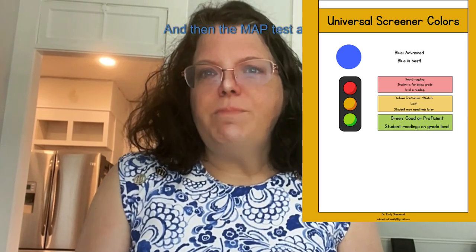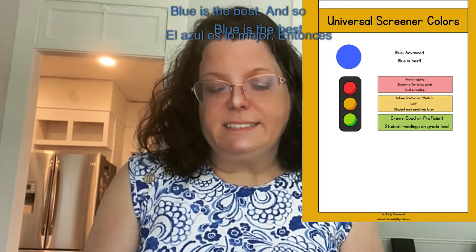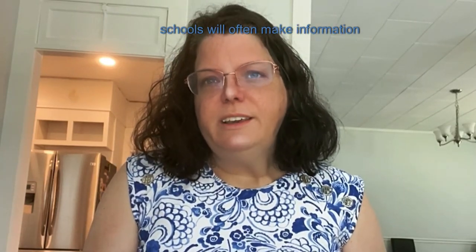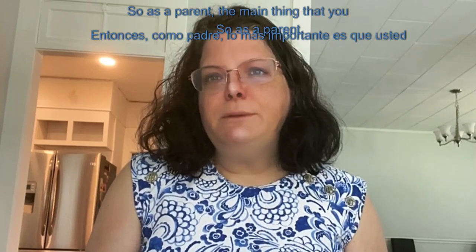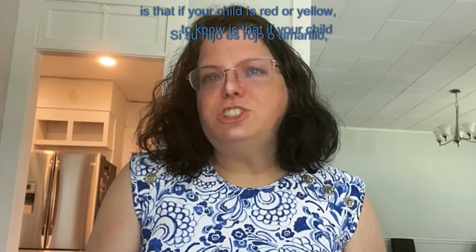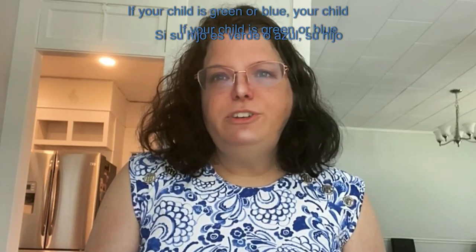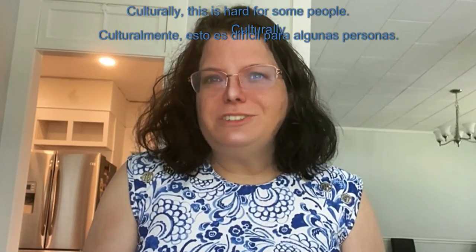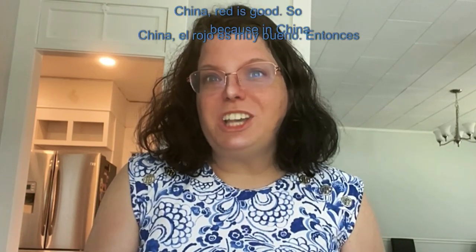And then the MAP test and some other tests have blue, which is advanced, which is good. Blue is the best. And so using this information, schools will often make decisions about intervention. So as a parent, the main thing that you need to know is that if your child is red or yellow, that means there might be a reading problem. If your child is green or blue, your child is doing well, and there's probably not a reading problem. Culturally, this is hard for some people. I know when I taught in China, a lot of parents are really confused because in China, red is good.